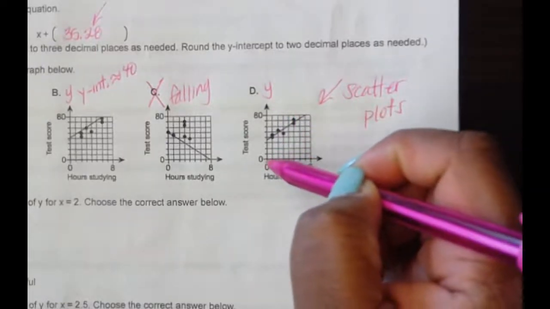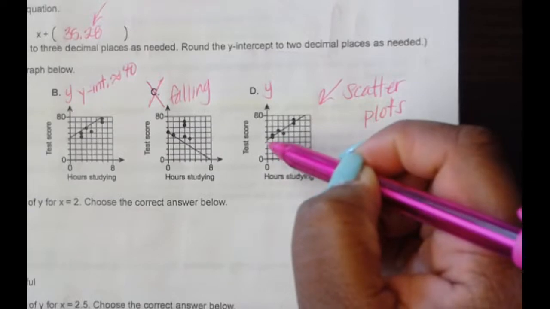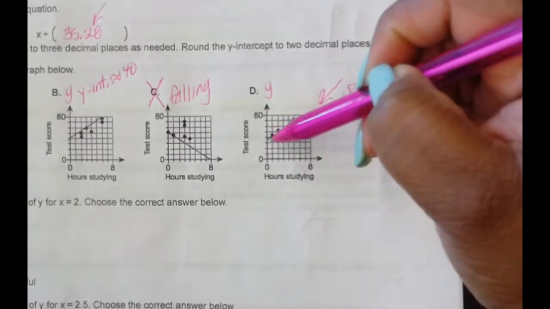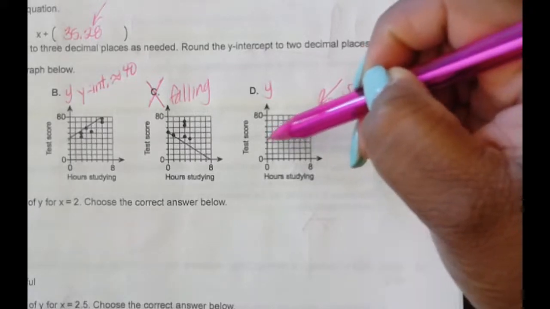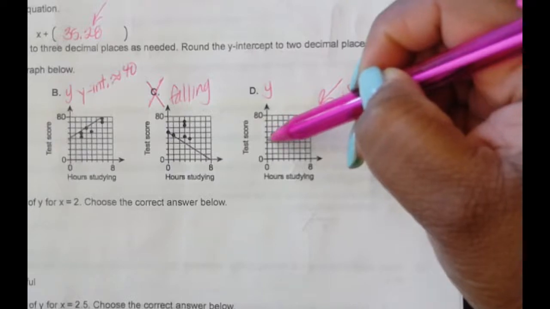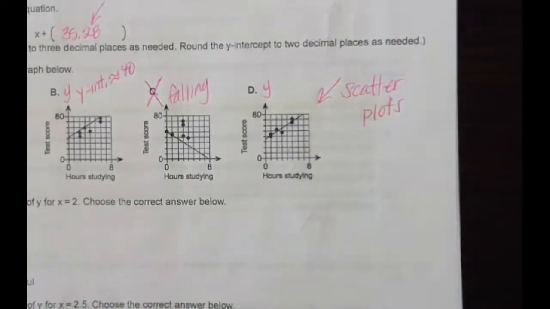It's 10, 20, 30. That's 30. This is 40. The line is right there in the middle. Y'all see what I mean? My pen is kind of in the way. That's about 35. That's where this line is. I'm going to use my ruler to kind of extend that so we can see it.